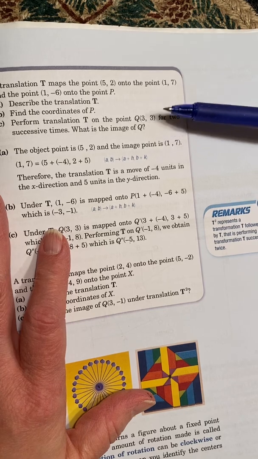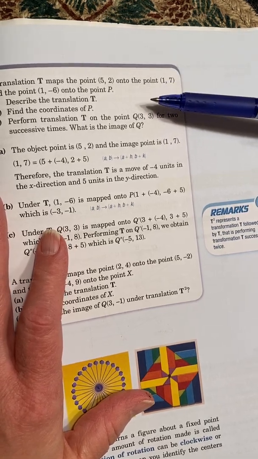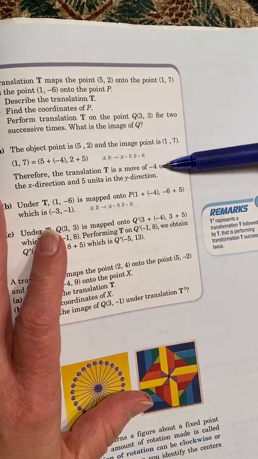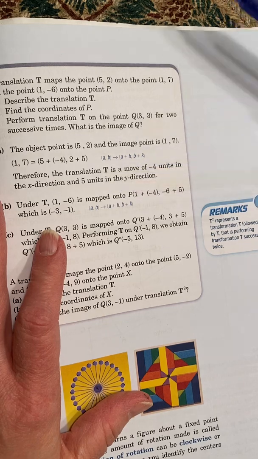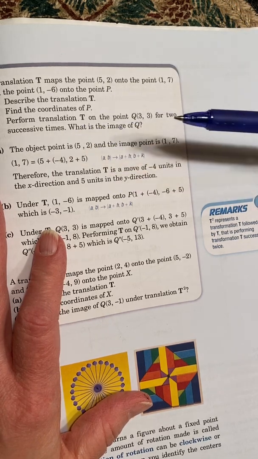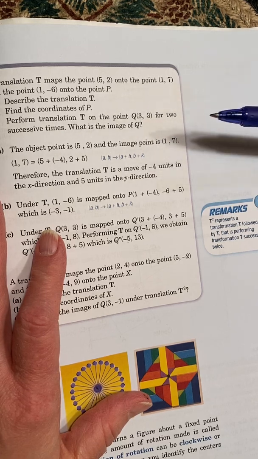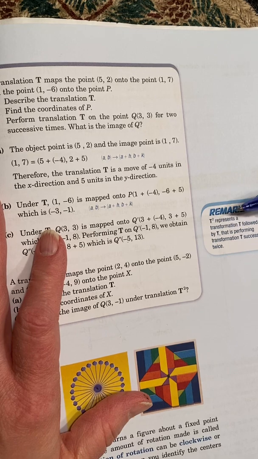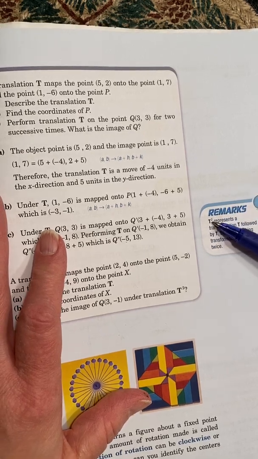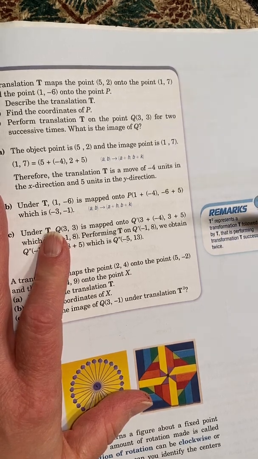Now the next one says, perform this translation on point Q. So this very same translation, negative 4 in the x direction, 5 in the y, and I'm going to perform it on point Q for 2 consecutive times. What is my image after I do 2 consecutive times? Off to the side, it also points out that if you ever see T2, that means you do it twice, 2 consecutive times.